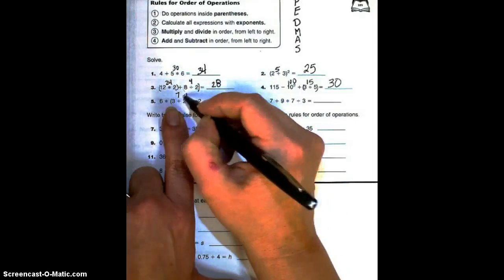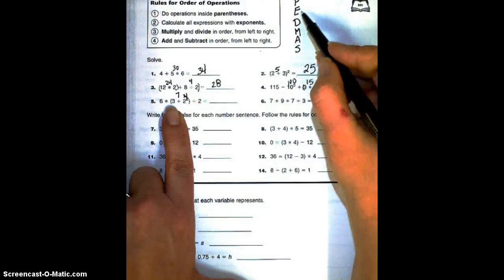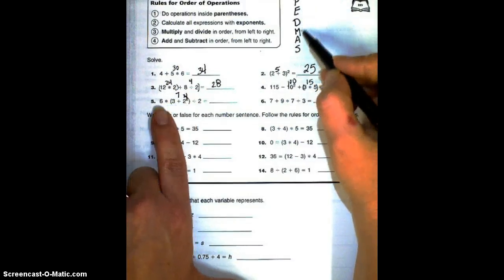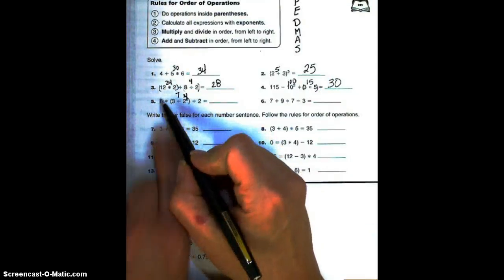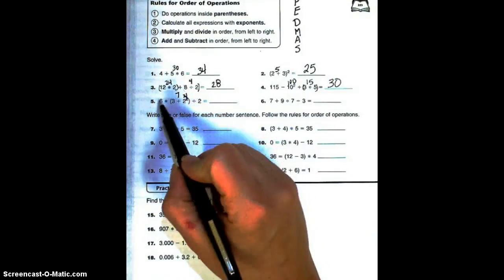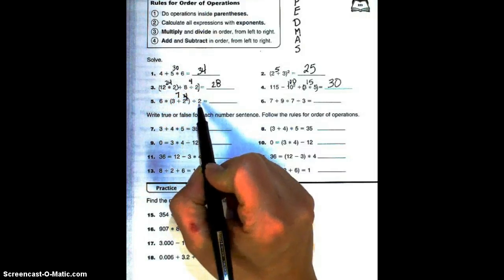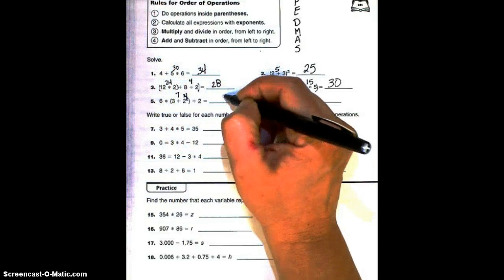So we finished our parentheses. We did our exponent. Any dividing or multiplying? Yep. And multiplying and dividing can go in either order, doesn't matter. So I'm going to multiply. I'm going to start at the left. 6 times 7 is 42. 42 divided by 2 would be 21.